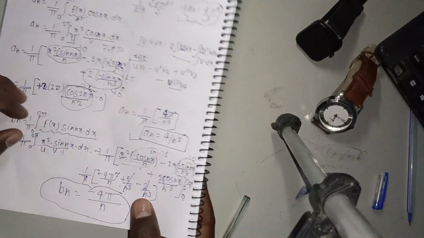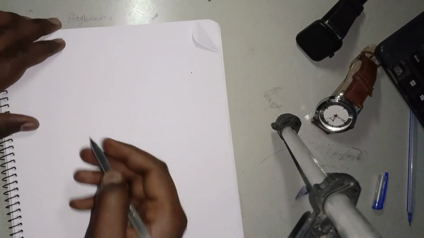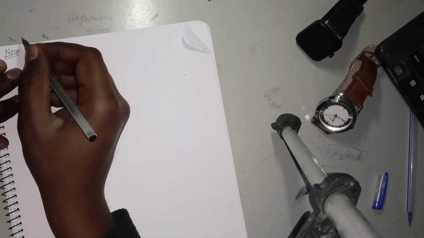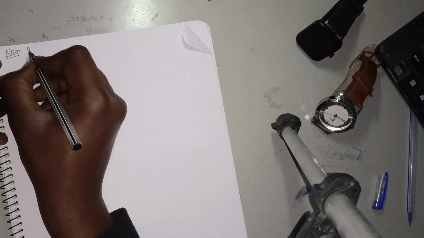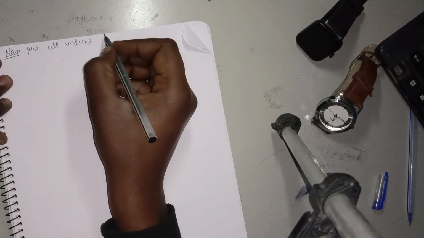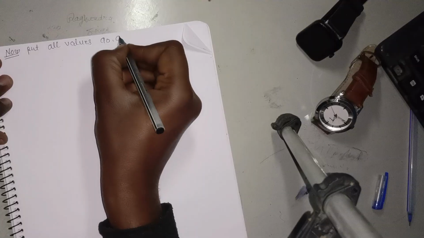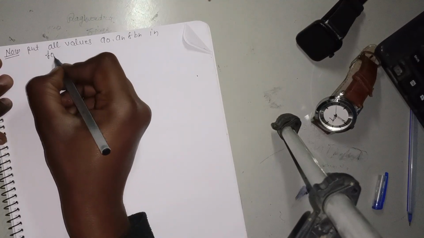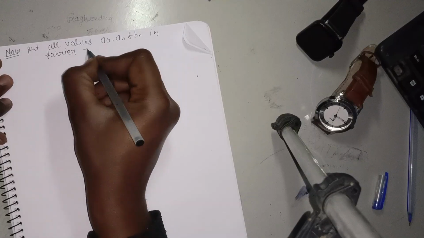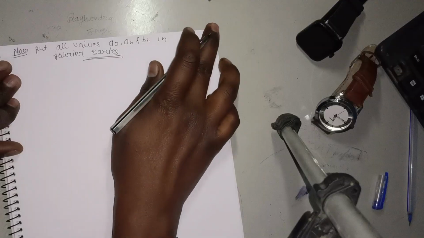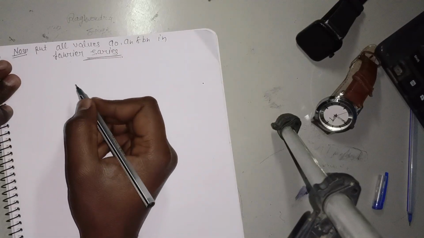Yes. So now put it in the Fourier series. The final step is to put in all the values. What are all the values? a0, an and bn in the Fourier series. Put all values in the Fourier series.